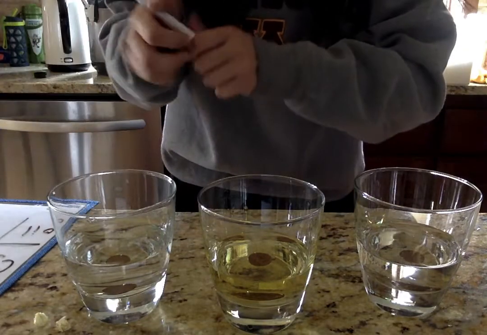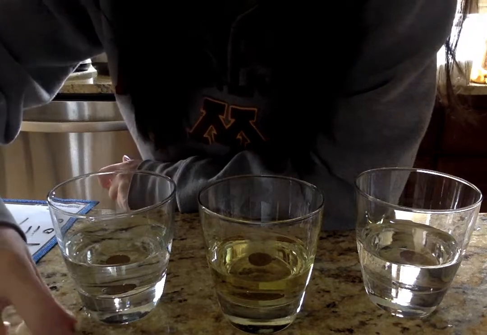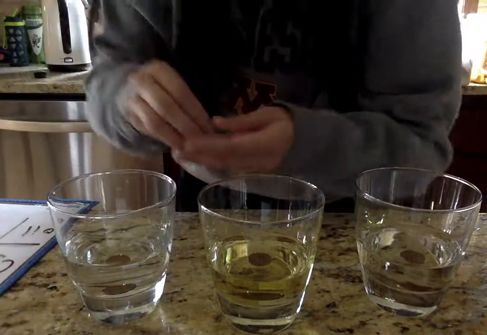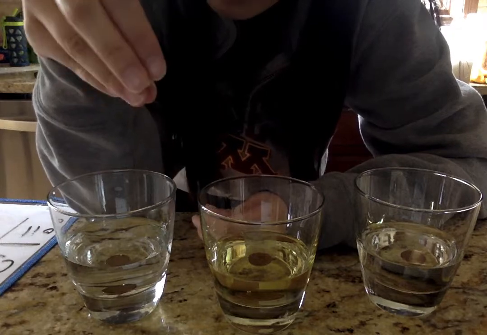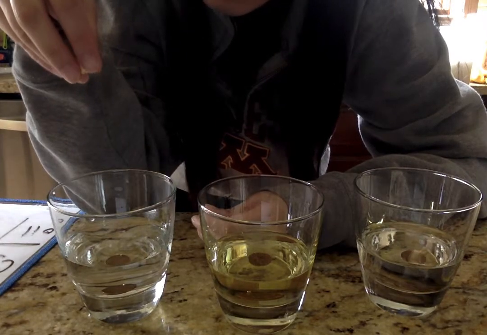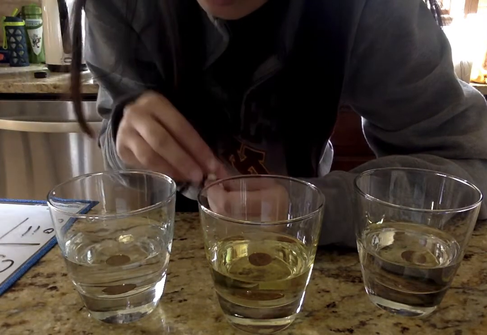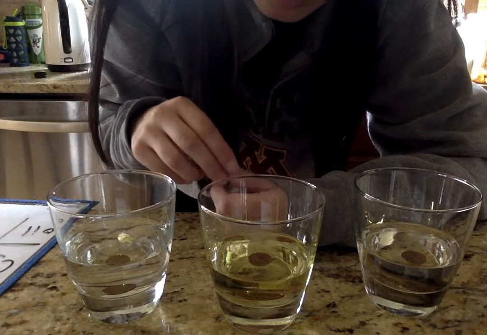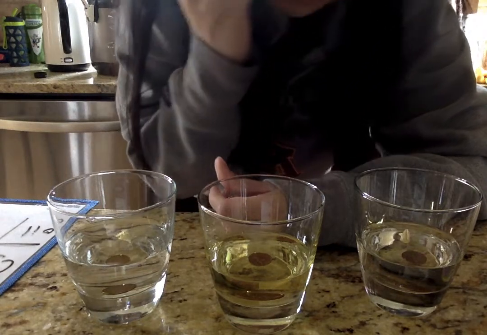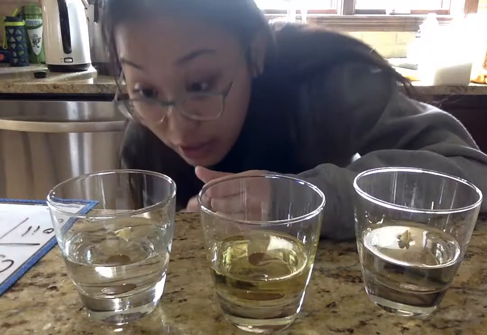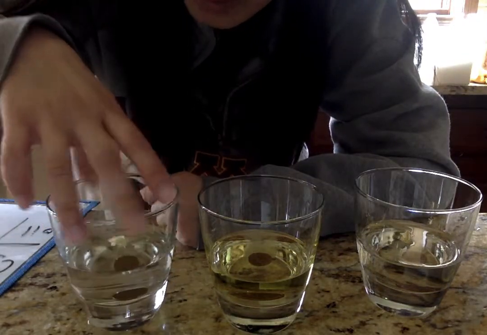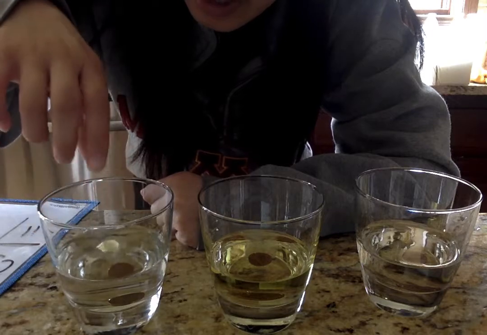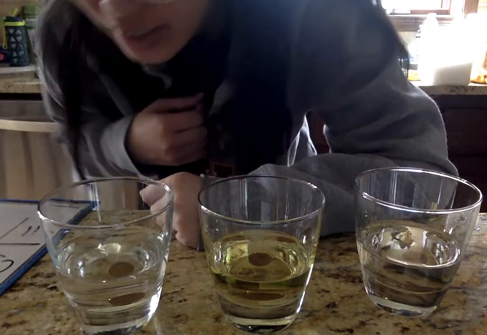Okay, our next item is going to be the paper. This one will probably be the lightest. So the paper, and okay, actually the paper floats in the water, but because it's getting wet, it's starting to unravel and kind of sink a little bit.